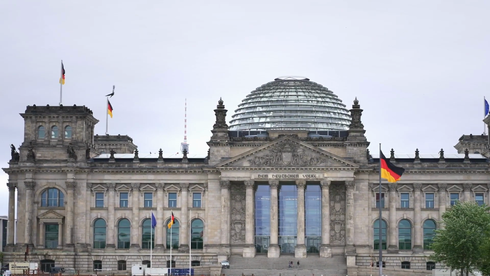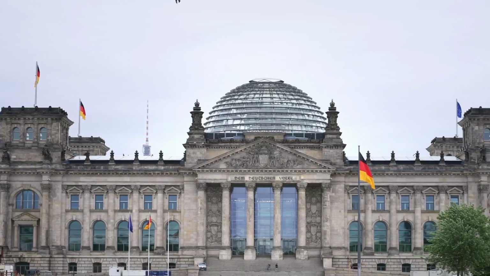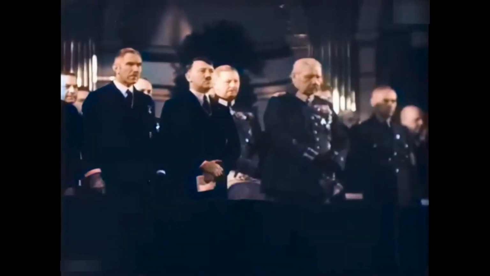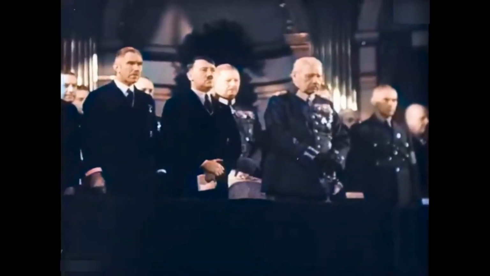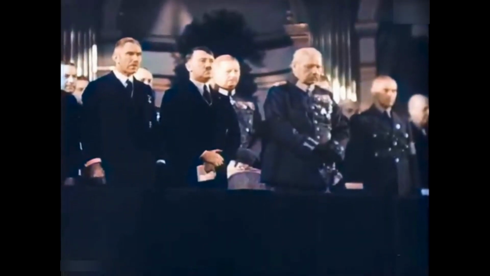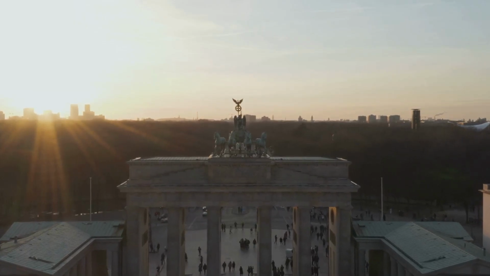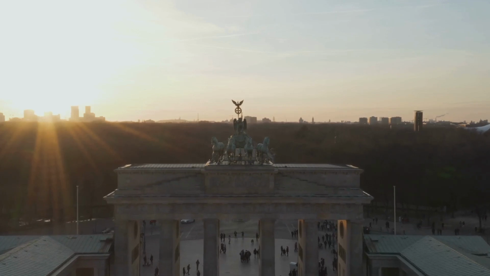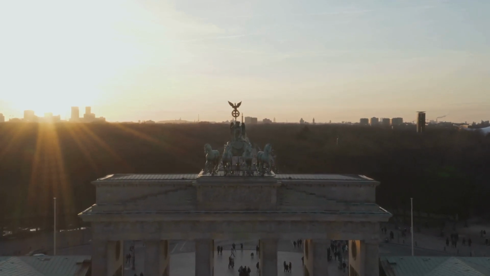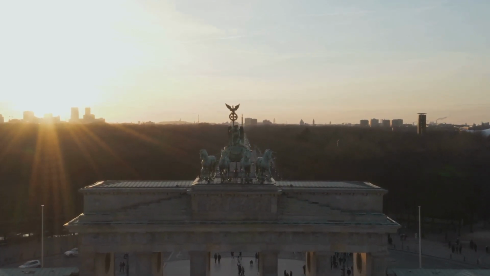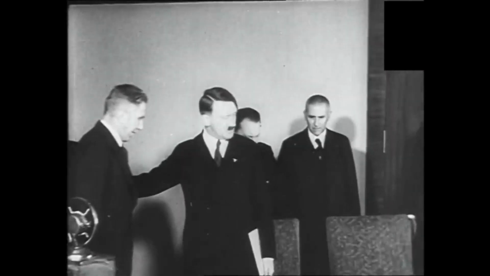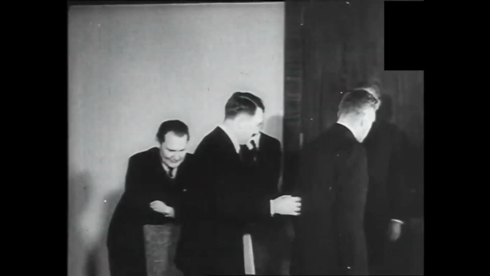Appointment as Chancellor, 1933. Despite the Nazis' electoral success, Hitler did not initially gain absolute power. However, a series of backroom deals and political maneuvering led President Paul von Hindenburg to appoint Hitler as Chancellor on January 30, 1933. After becoming Chancellor, Hitler quickly moved to consolidate power.